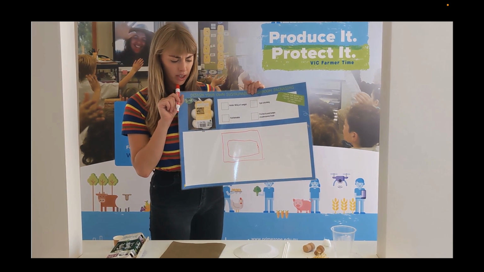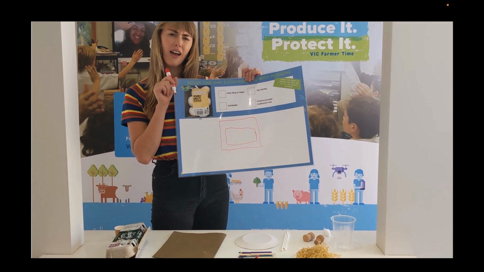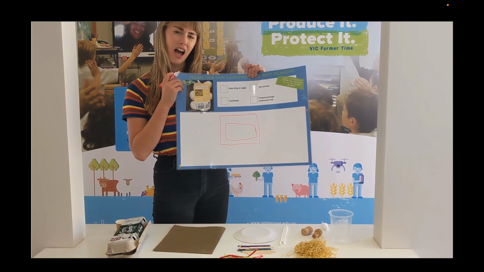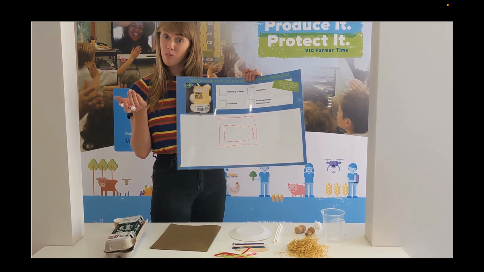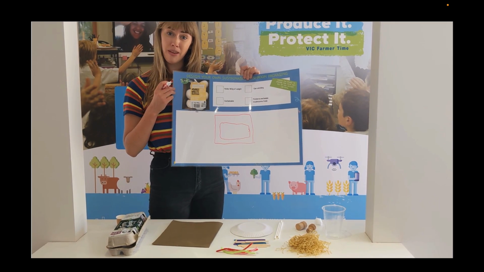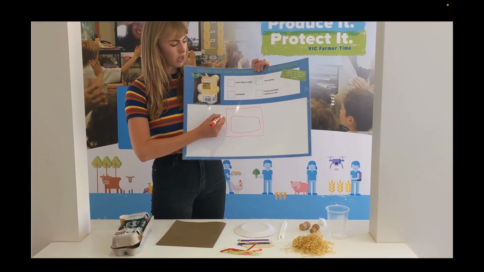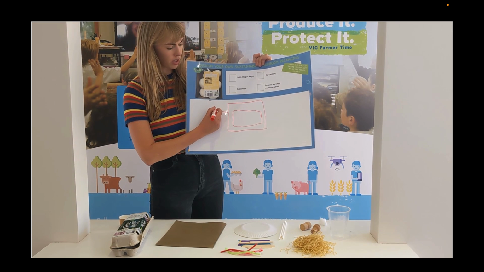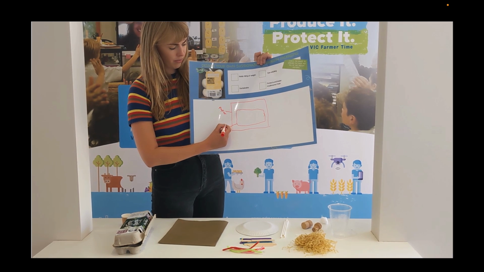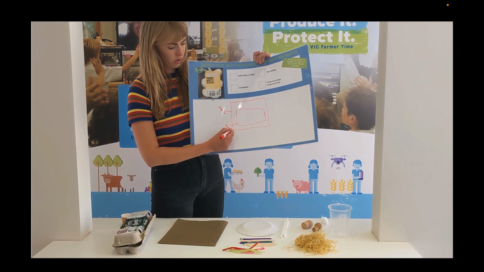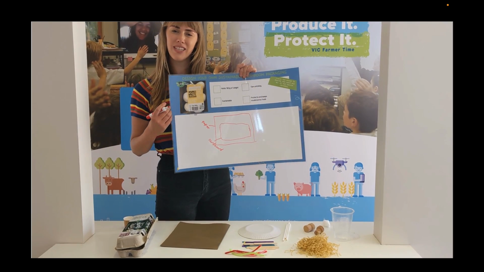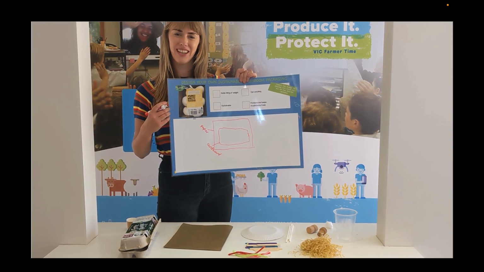Now, I'm looking at the materials I have before me and I'm wondering, how can I make my design eye-catching? Have a think about a name for your mushrooms or your mushroom farm, and then ways that you can make your design appealing for customers. Make sure that you label the materials that you're going to use. Paper, cardboard, and then take your materials and get cracking on creating your design.